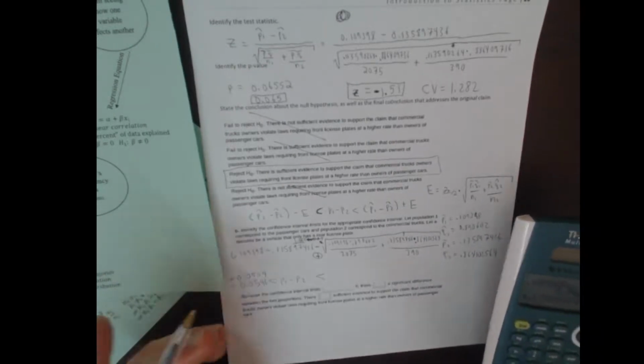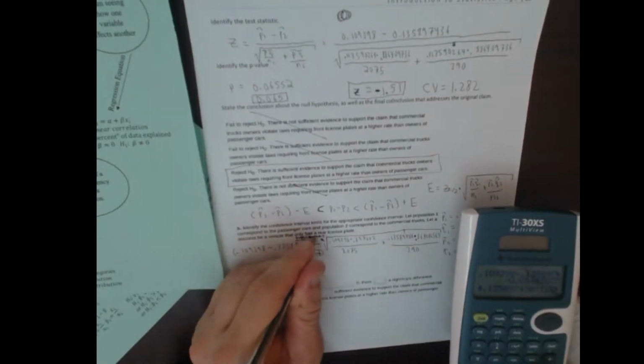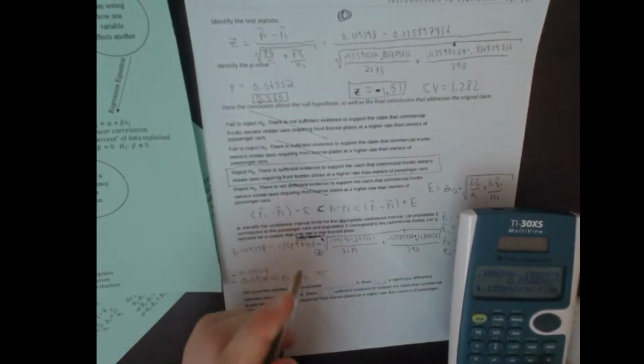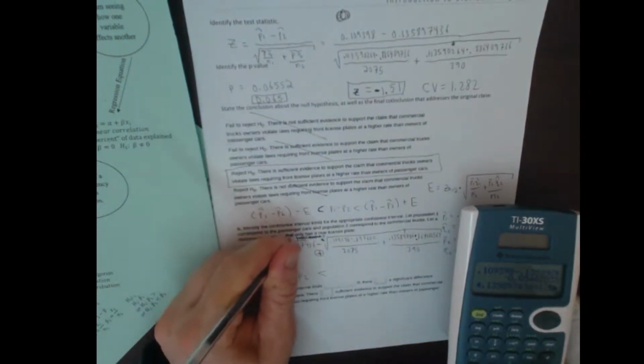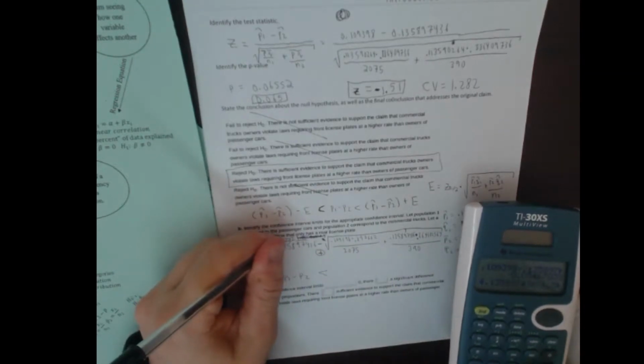I'm going to leave this in the video so that you understand that even though I've taught this class for maybe 5 semesters now, I still get things mixed up because this is hard and there's a lot of values. And so I need you to understand that it's okay to make a mistake. 1.282 is our critical value. And so hopefully, if you were confused by that, now you're not confused anymore.